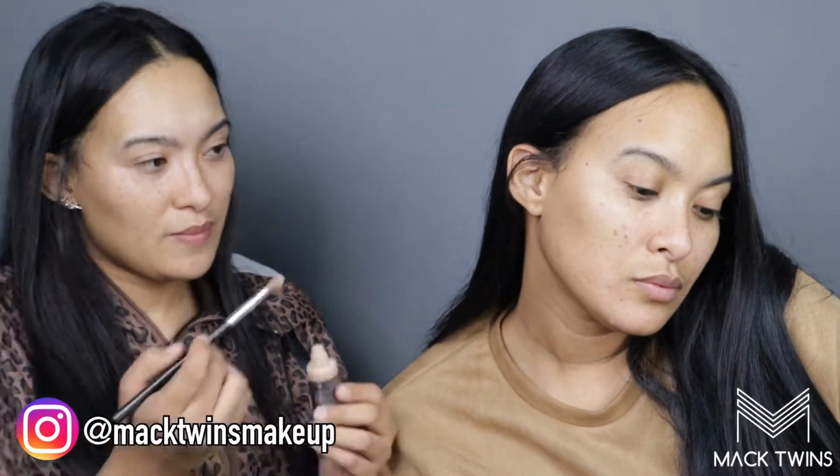So my first swatch is NW30. For the first swatch, you want to leave a bit of space in between before you do the next swatch as well. Oh, that's the cream foundation, eh?